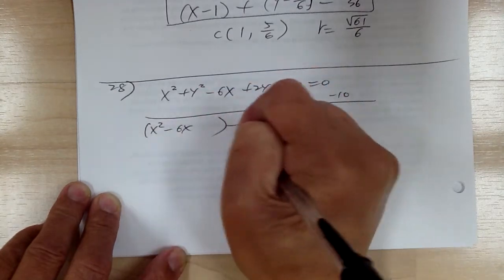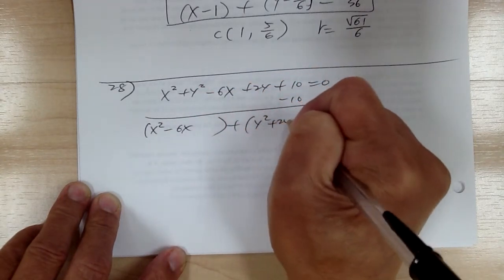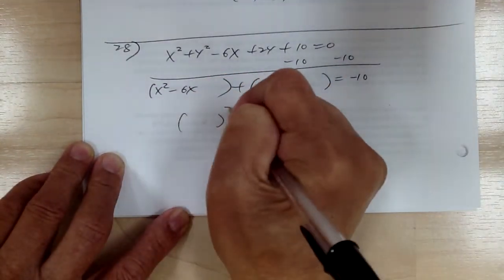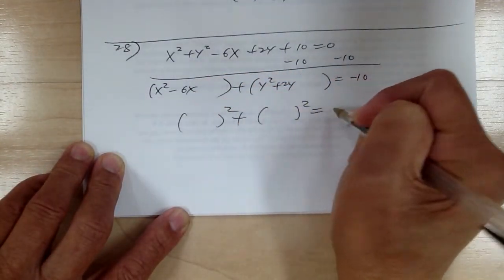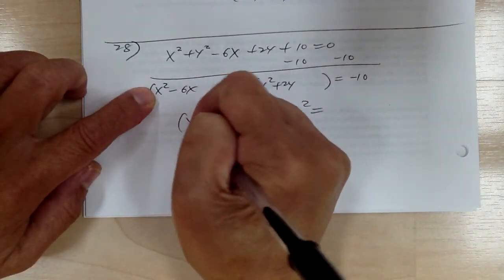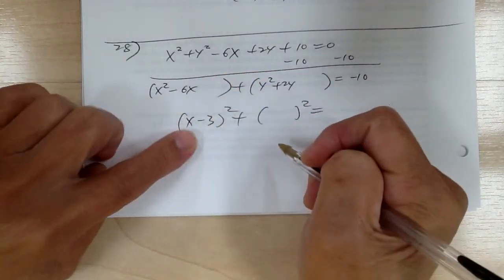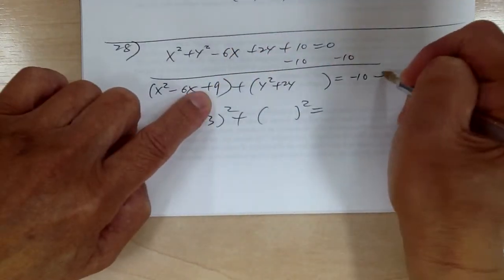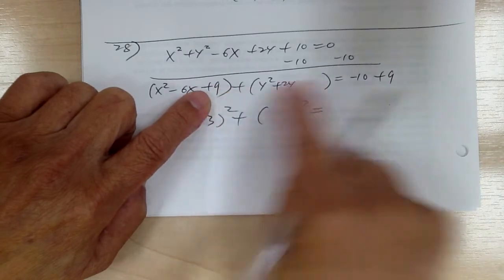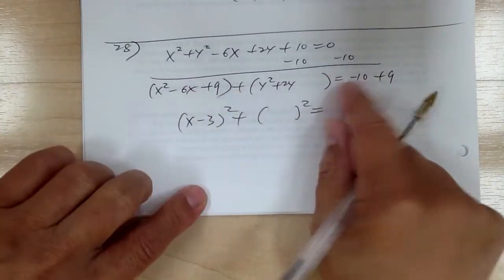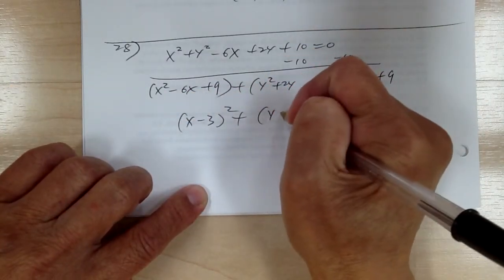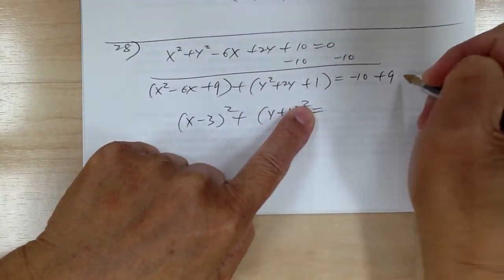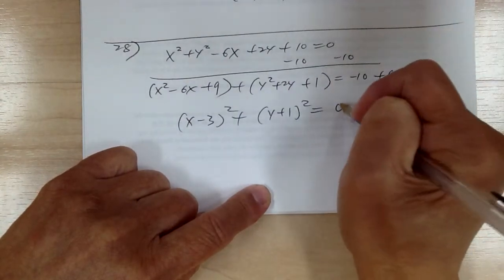Okay. So go ahead and get your variables together. Okay, then get your perfect square. So from this I get x, from this I get minus 3. So negative 3 squared, I get plus 9. Once I get plus 9, I need to plus 9 on this side. Whatever you add on this side, you got to do the same. That's what equal means. Over here, you get y plus 1. So essentially, you get plus 1. So 1 squared will give you plus 1. So in this case, you get 0.